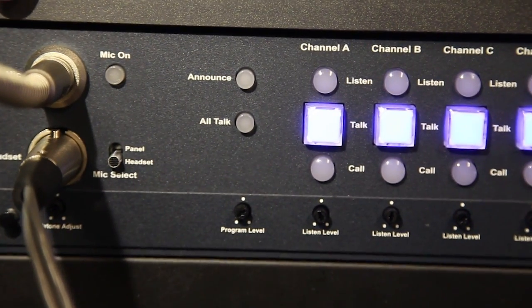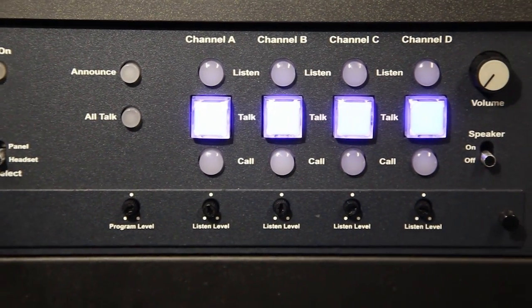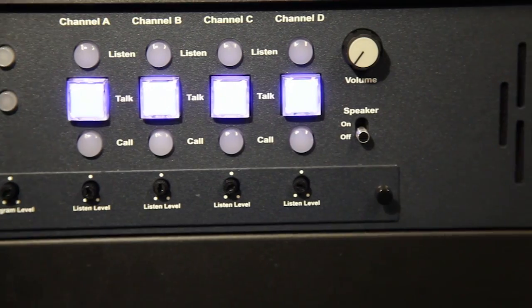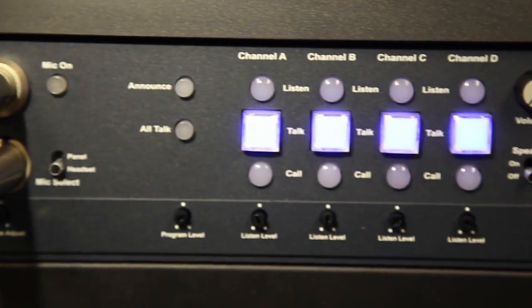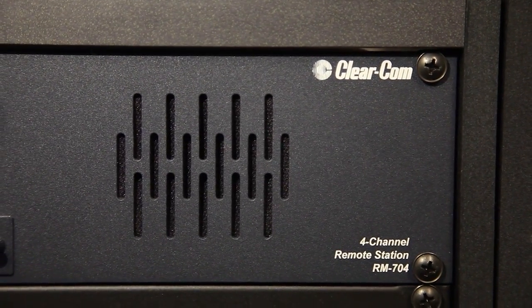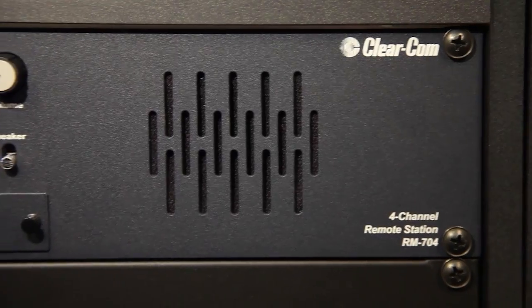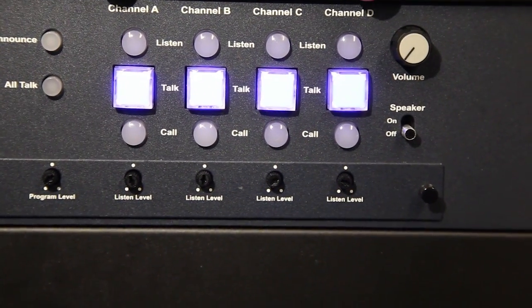What we have here is our Comm. It's an analog party line system. Let me think about how many we have of this. We've got 1, 2, 3, 4, 5 total, I believe. 2 of them are the actual remote stations, or the main stations. We have up to 4 channels.